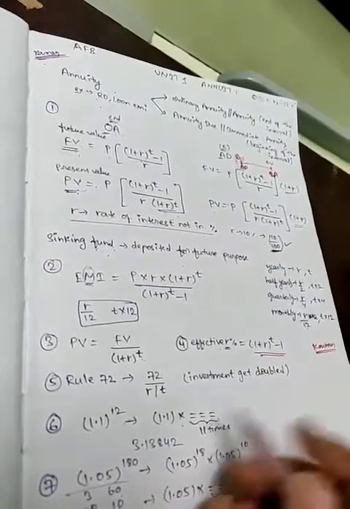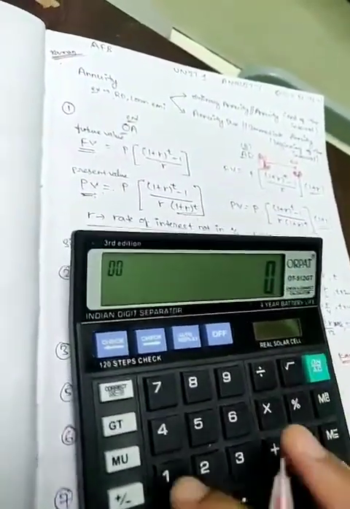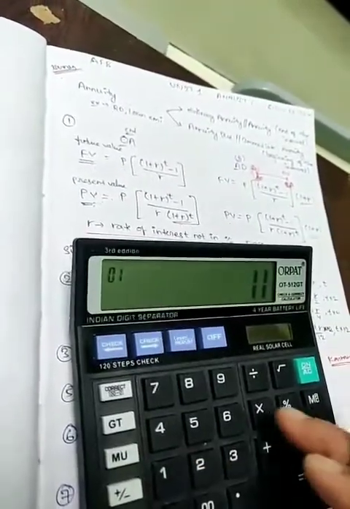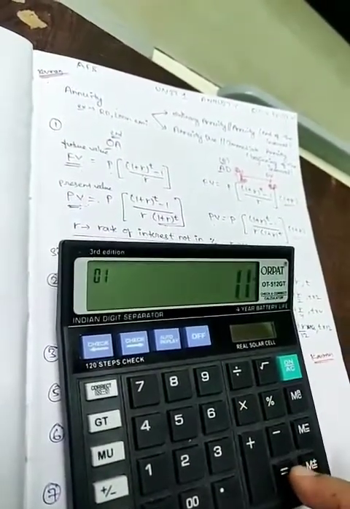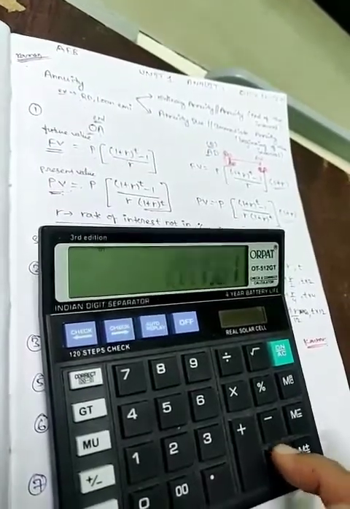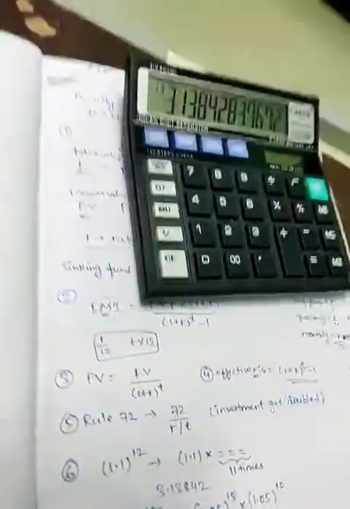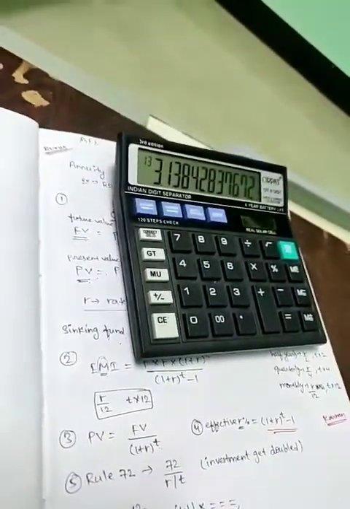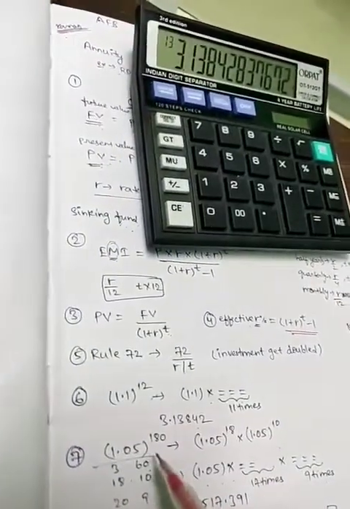Just see, I'll show it on my calculator. 1.1 whole power 12: 1.1, multiply symbol and equal symbol 11 times. 1, 2, 3, 4, 5, 6... 11 times I have clicked. So the answer is 3.13842.